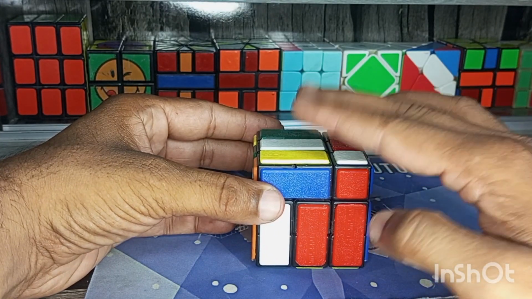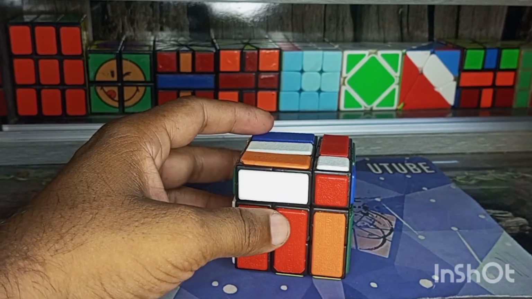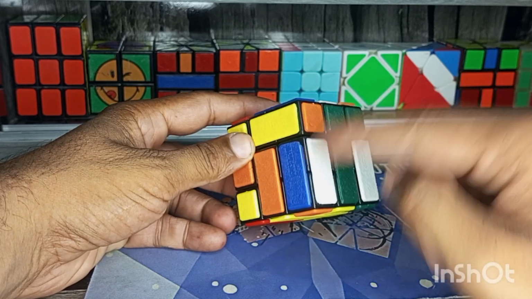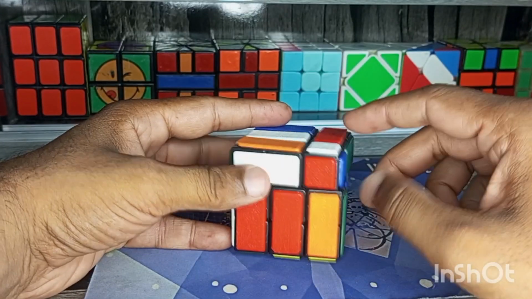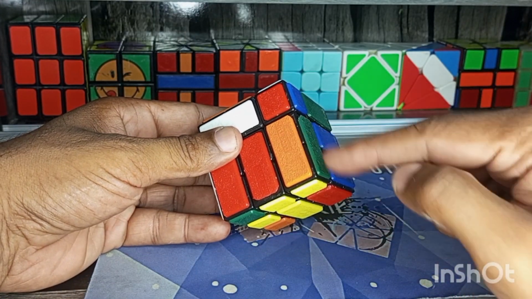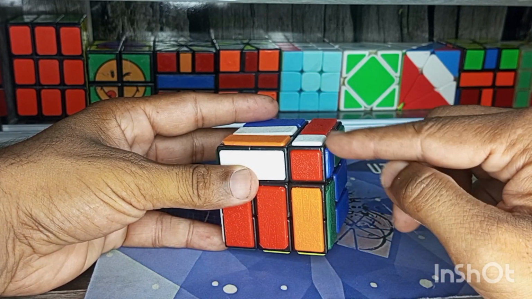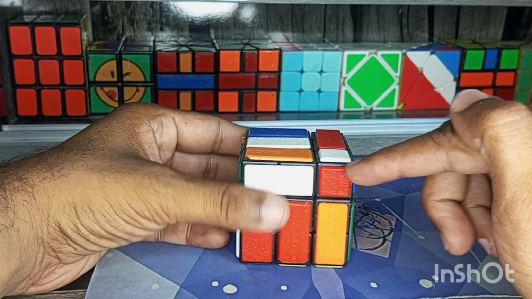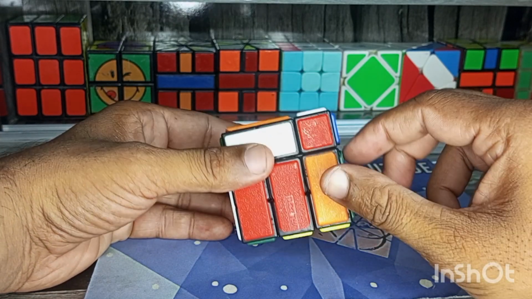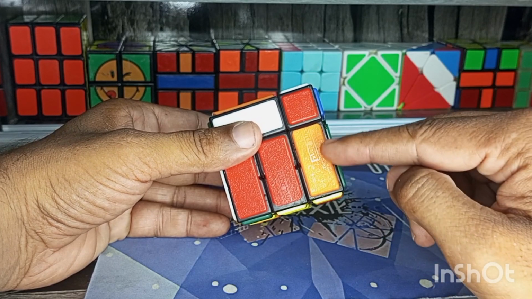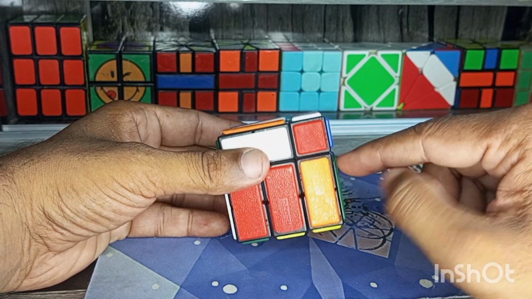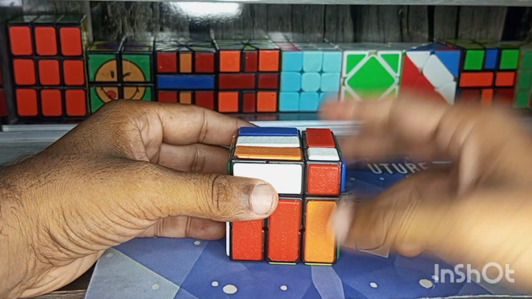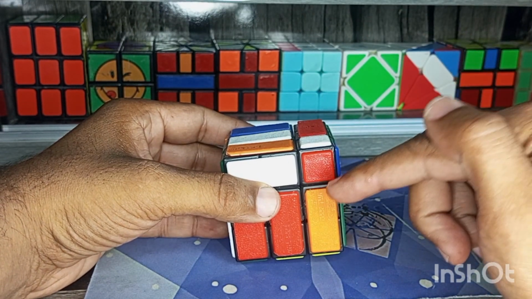Okay, so now first I will show another case. This is another tricky case. When we complete our cross, in this position we need the orange, green and yellow piece, and this time we have found our orange, green and yellow piece in this position. I mean, it is fixed with this free corner. So when we apply algorithm number 1, this piece will stay in its original position, so it will not rotate. So how will we free this piece from this position?